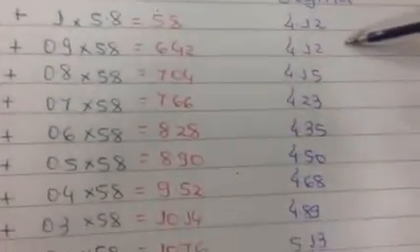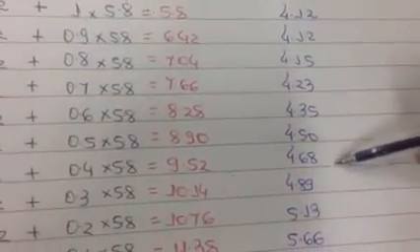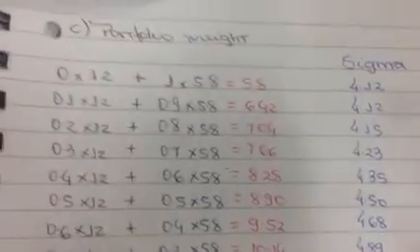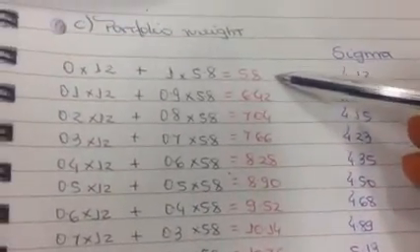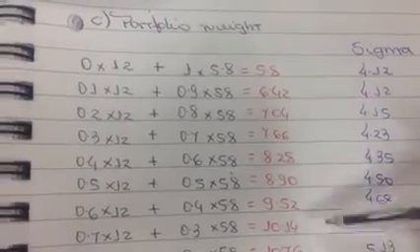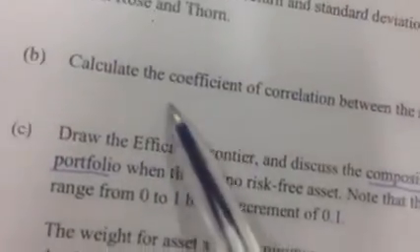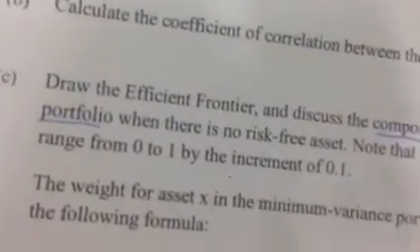Then that should give you these figures of sigma here. And it should make it fairly simple. So now we would have in one column the standard deviation, the returns, and then here we would have the sigma. So now we go back to the question, and it says draw the efficient frontier.